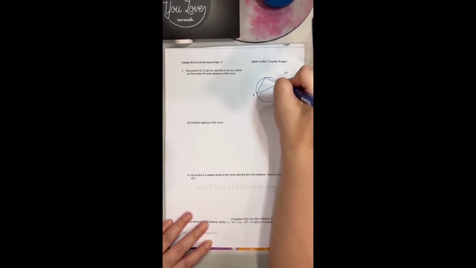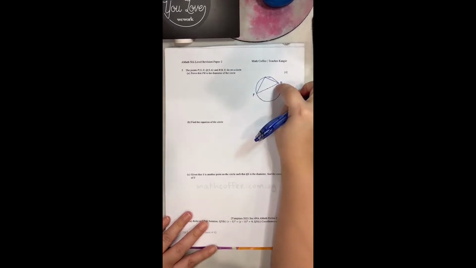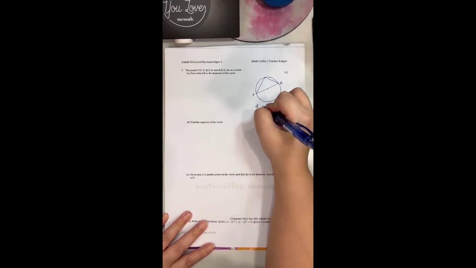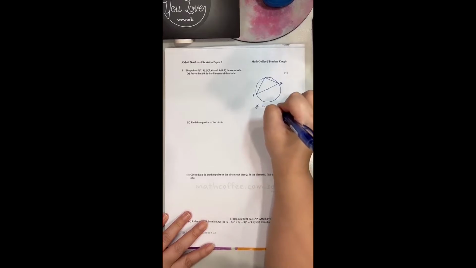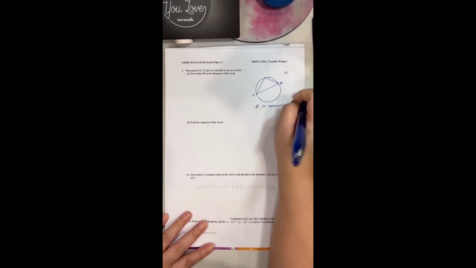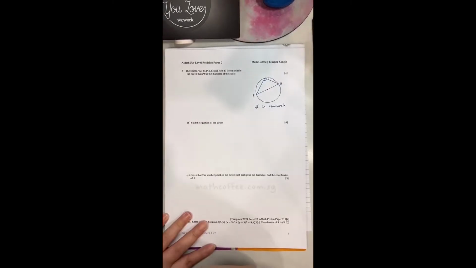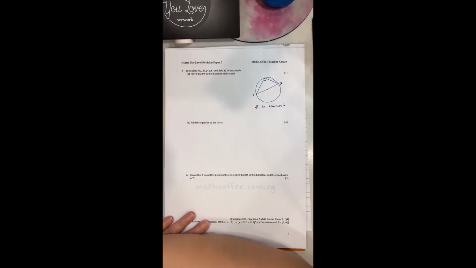They are saying that PQ is the diameter. They ask you to prove. And in AMath, you have this property called angle in semicircle. Means if PQ is the diameter, this will be 90 degrees. Correct? This is a property under AMath properties of circle.